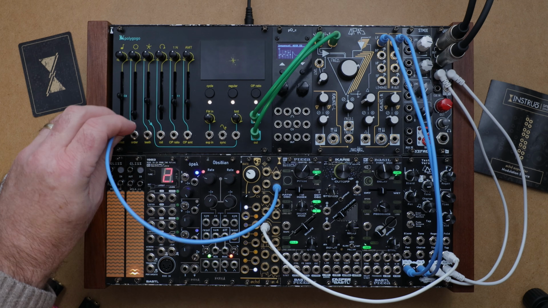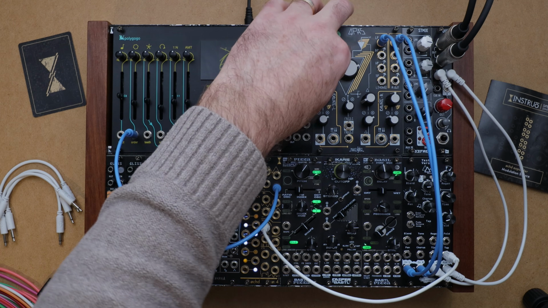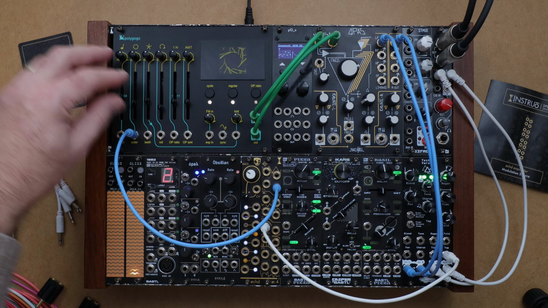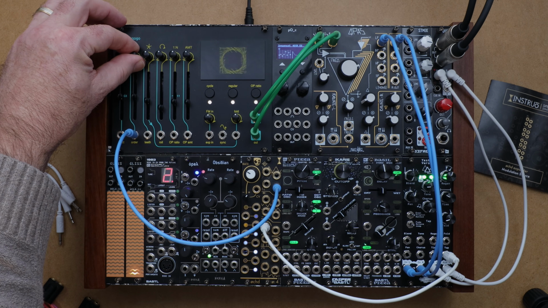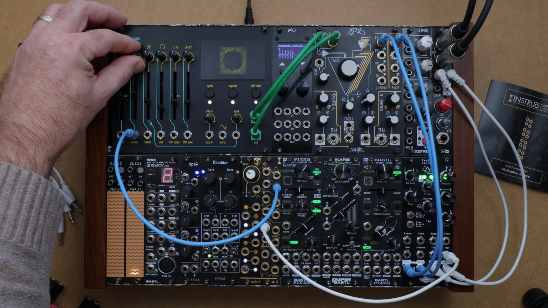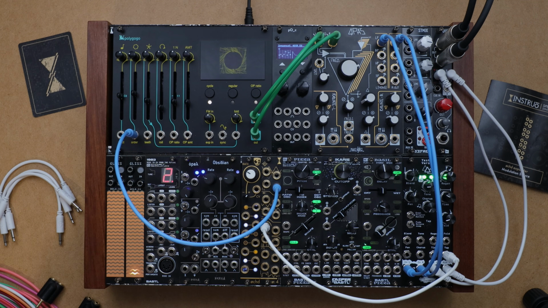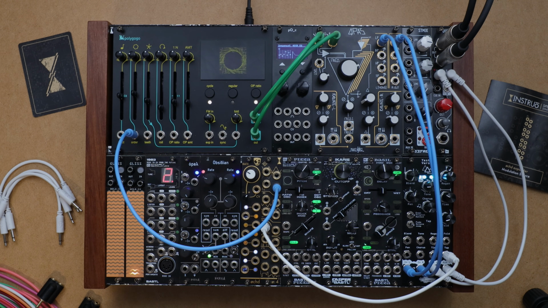So we'll patch order, and then we'll bring up the order. Let's bring up the sound. And I'm going to turn off regular so we have constant movement there. Now you hear how we're constantly shifting and changing the order there.